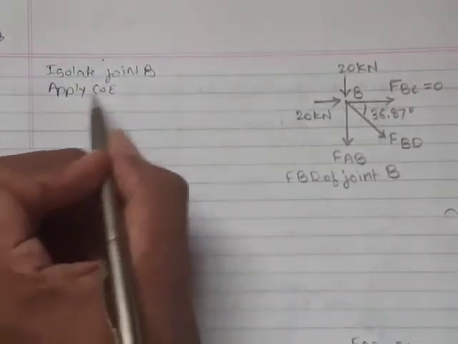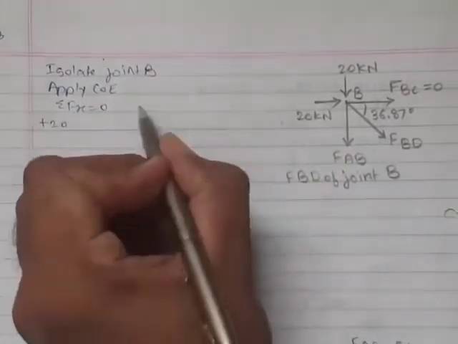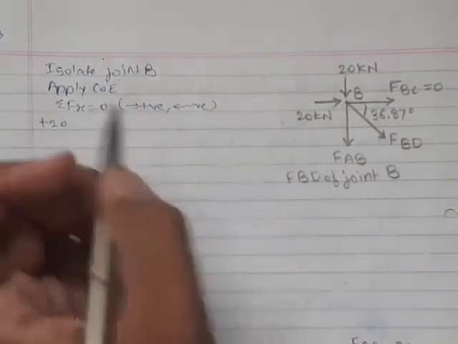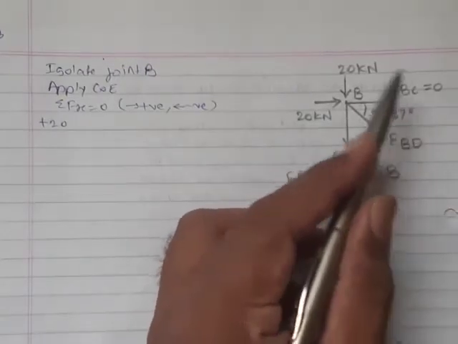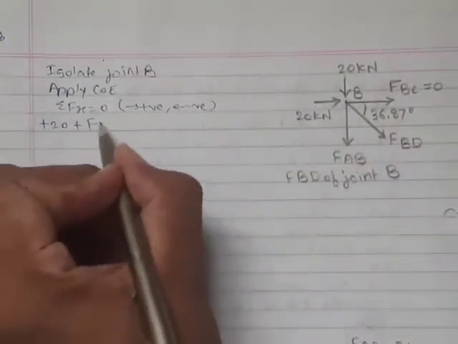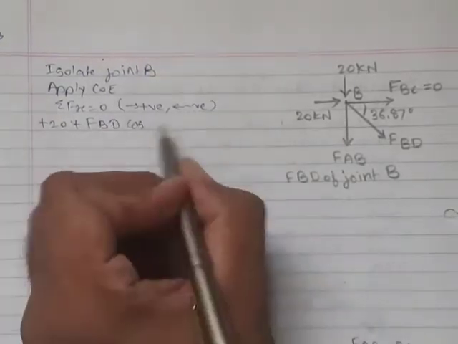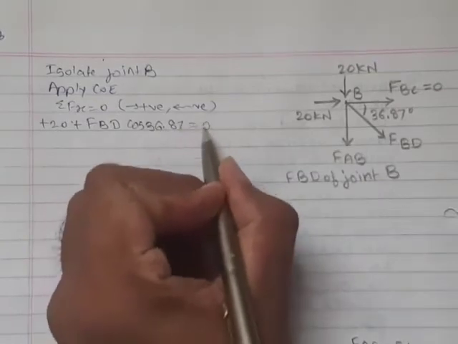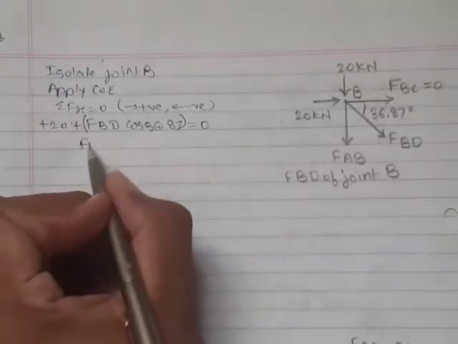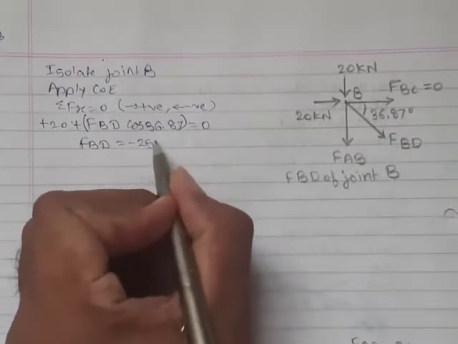We'll apply the first condition of equilibrium. Summation Fx equals 0. This is plus 20, because forces acting towards right are positive, forces acting towards left are negative. This is our assumption. So plus 20. Then FBC is already 0, so we will not take this value. Then this inclined member will take its cos component. So plus FBD cos 36.87 equals 0. So here we have only one unknown, that is FBD. So the value of FBD obtained is minus 25 kilonewton.